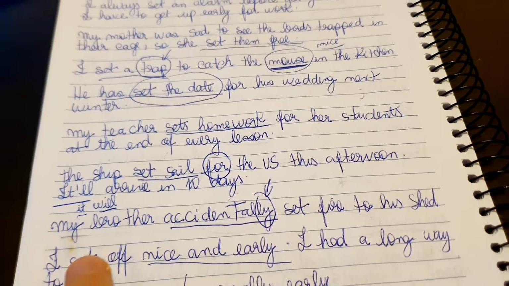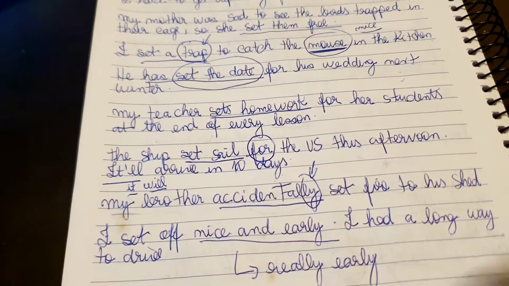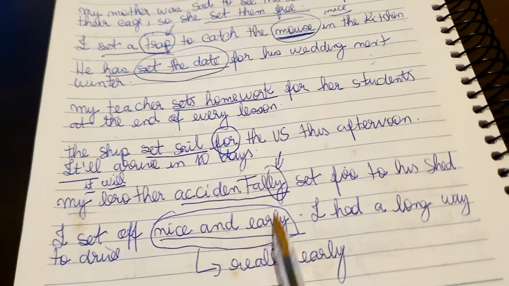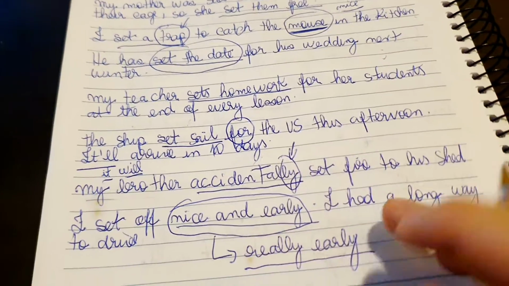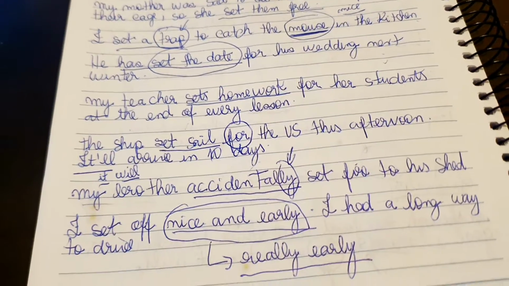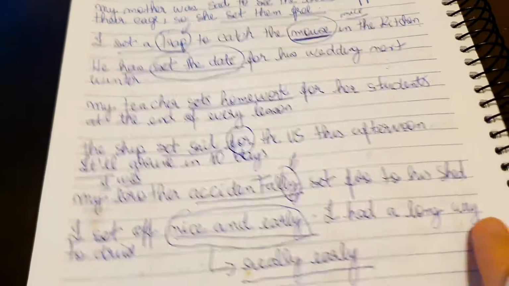The next example: I set off nice and early. This expression, nice and early, wants to emphasize the idea that it was really early. I set off really early, right? I woke up very early because I had a long way to drive.